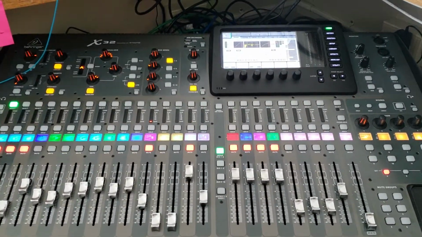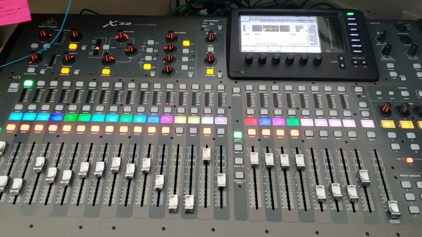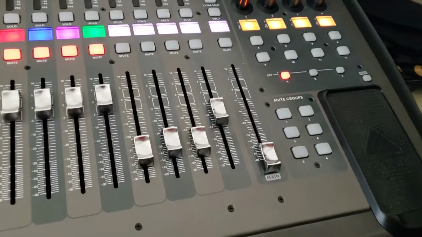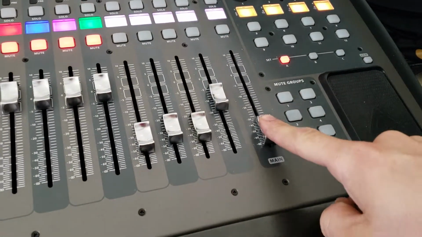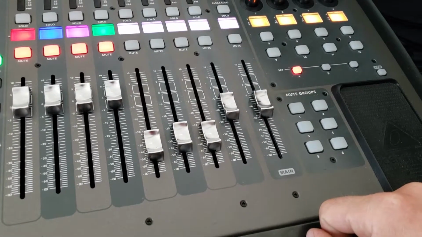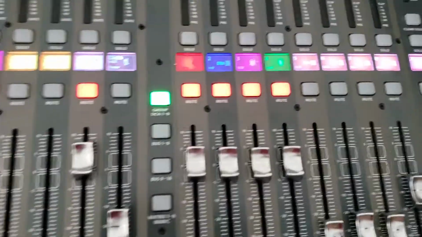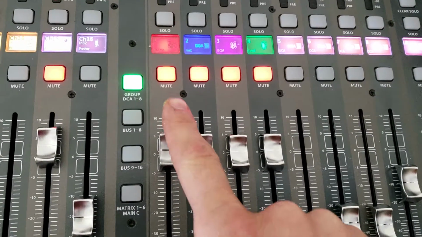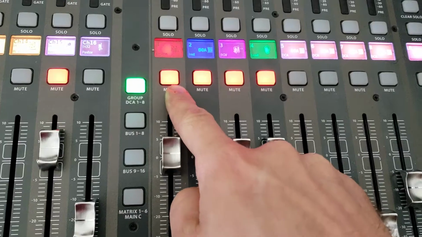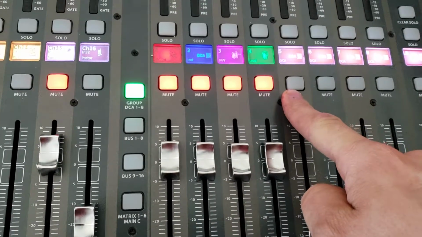For our initial setup of the board, it'll start looking pretty much just like this on any given Sunday. So a few things we need to do. One, we're going to turn the main volume up to about -10. It's a good starting point. Next, as you can see from right here, we've got the group DCAs selected, and these 4 buttons are muted.